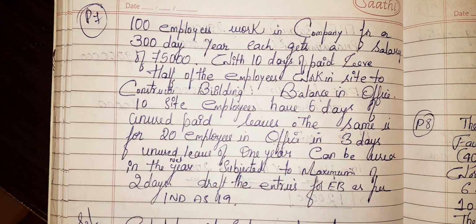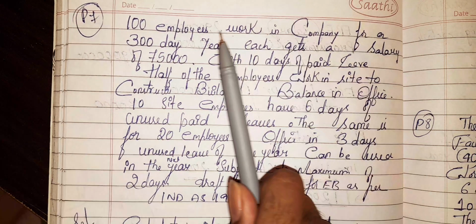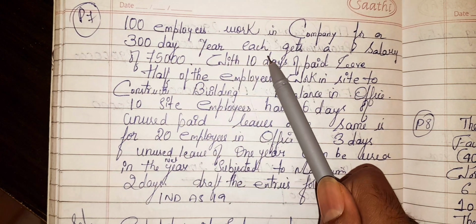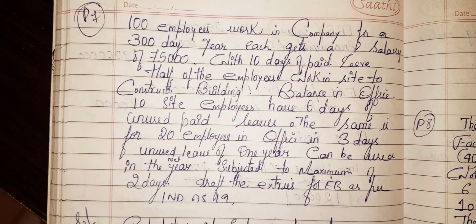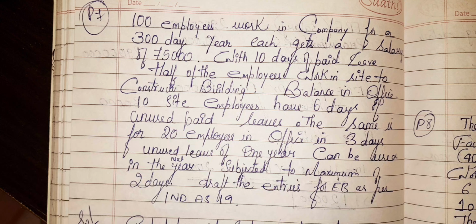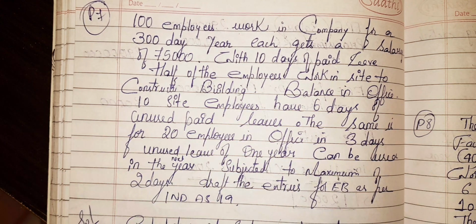In this particular video, we will solve one more problem related to employee benefit expenses. 100 employees work in a company for a 300-day year. Each will get a salary of 75,000. So for 300 days, one employee is getting 75,000 rupees salary with 10 days of paid leave. So 10 days is the paid leave that they can take.